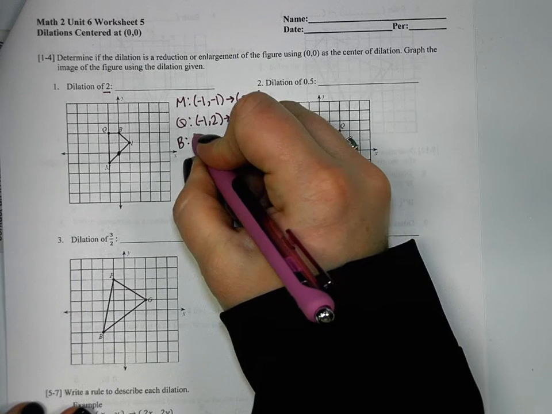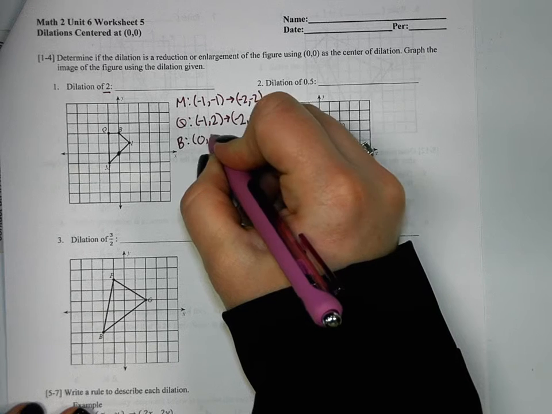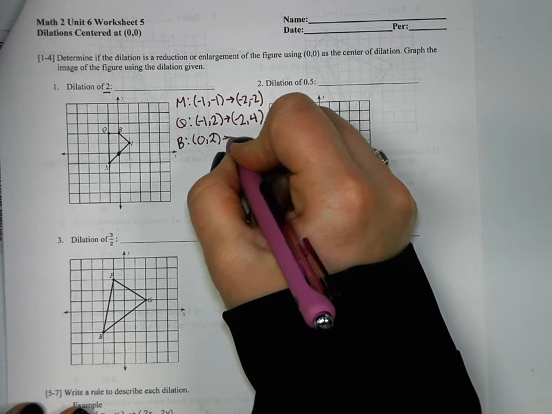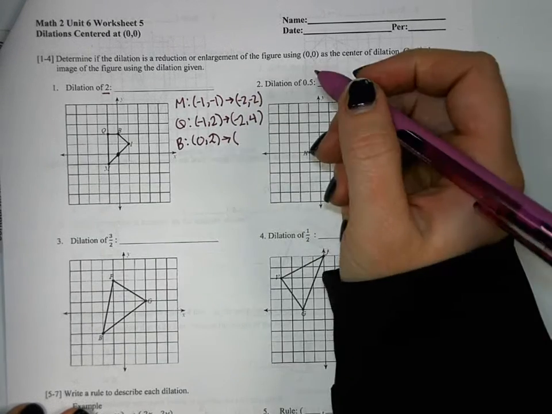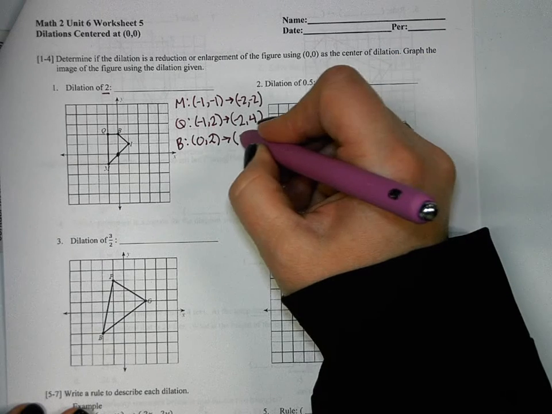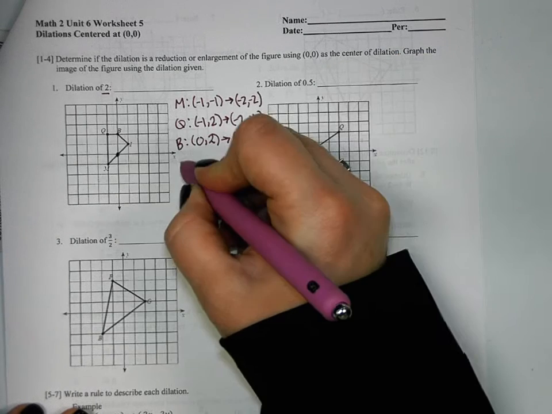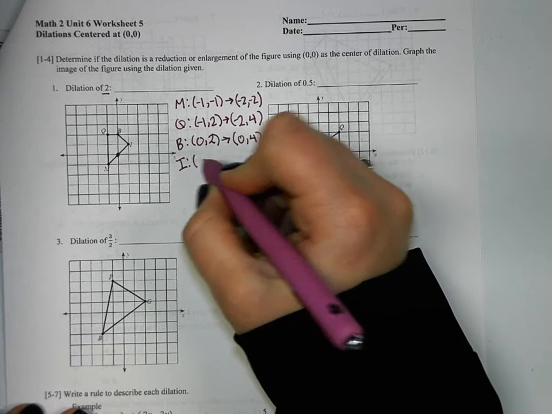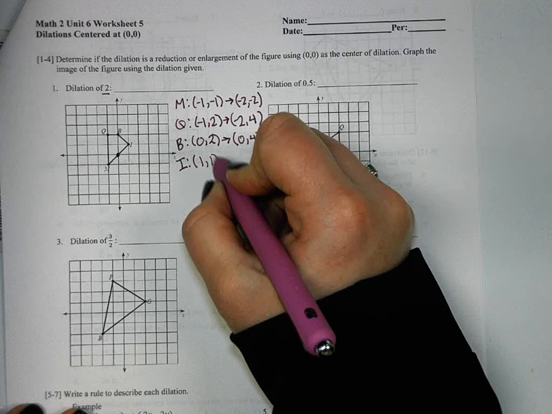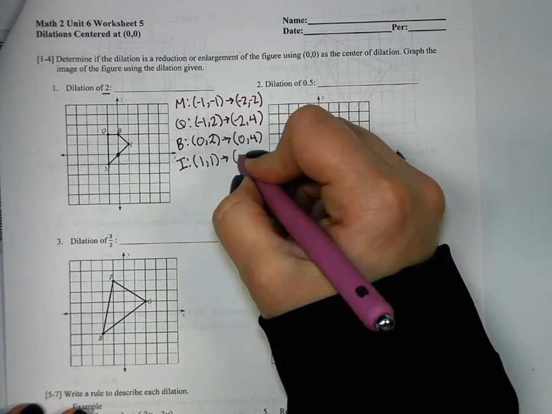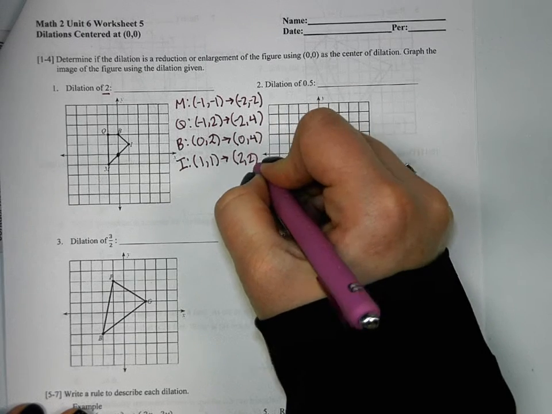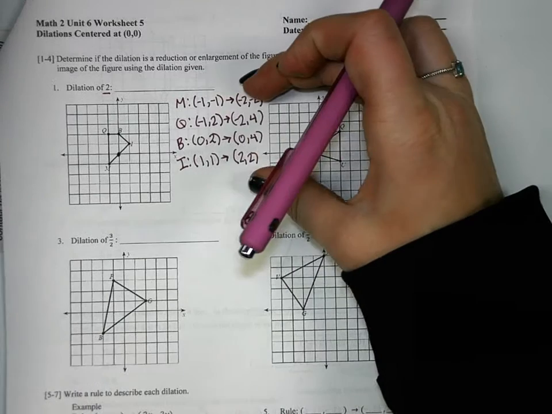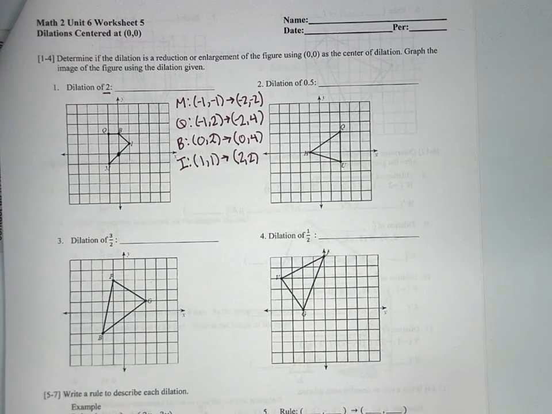So for B, we have (0, 2). What would be our doubling point? (0, 4). And then lastly, we have point I. Point I is currently at (1, 1). So where would our new point be? (2, 2). So after you say enlargement, you're going to create your mapping by just multiplying each ordered pair by whatever the scale factor is to get your new shape.